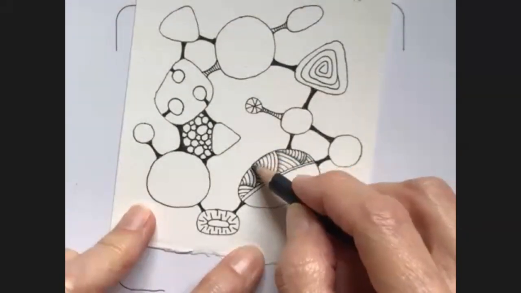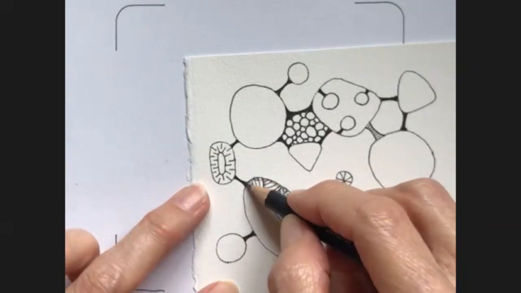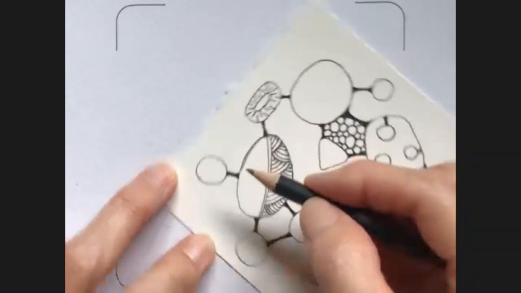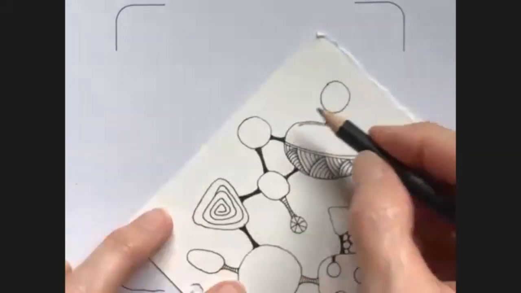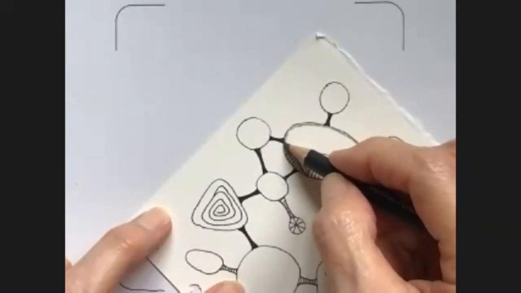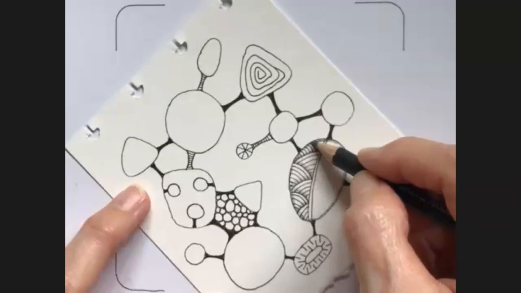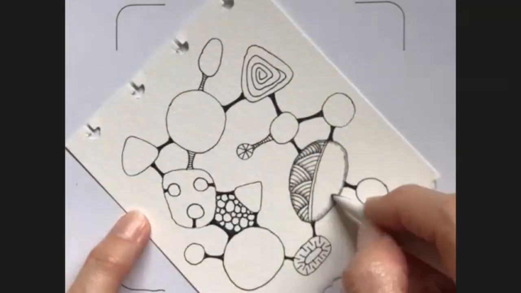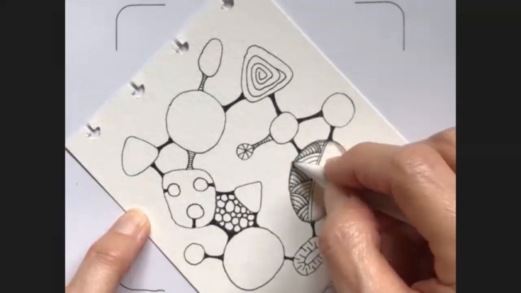And then I think I'll shade all along the border here. Definitely makes it look like an egg now.